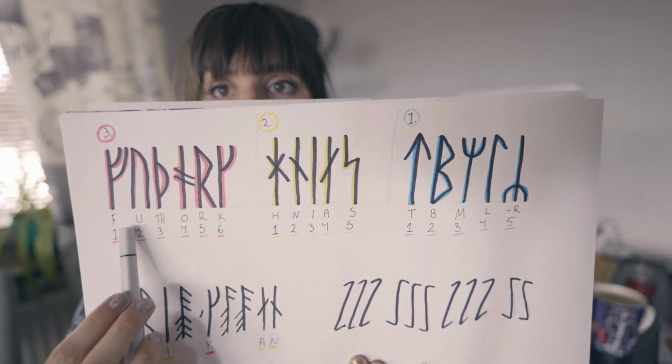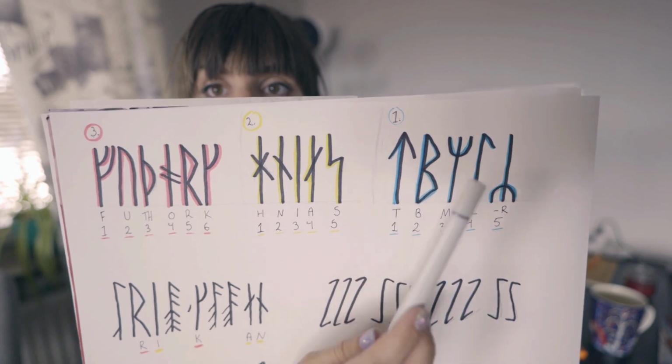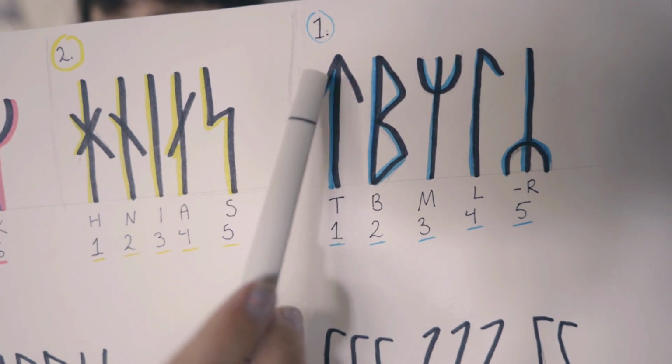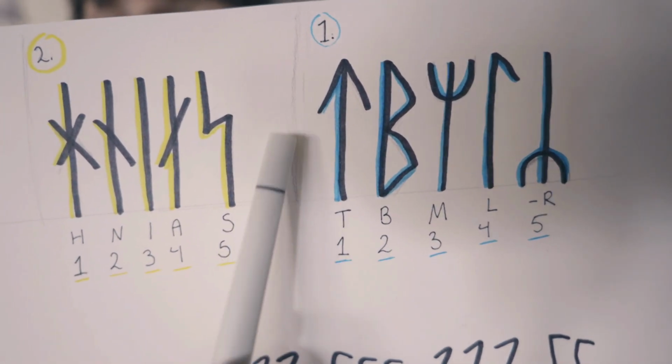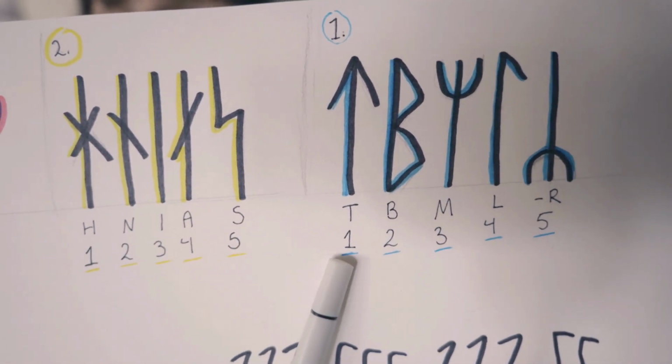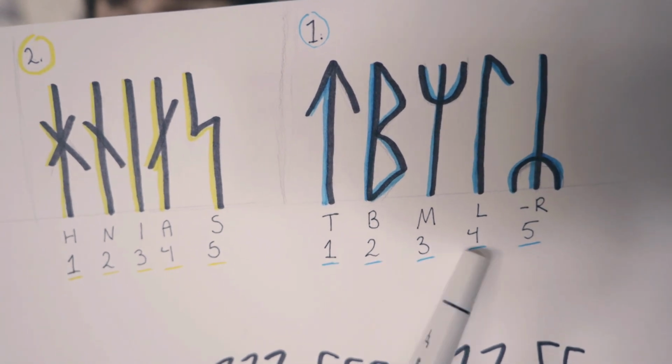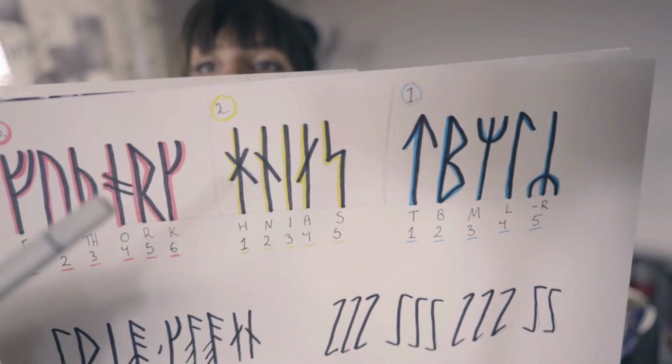Now when we have gone over these, then you know: first, second, third. And I have written the numbers here because this is the first Ätt, and this is the first rune of the first Ätt. Second, third, fourth, and so on. And the same goes for these guys.